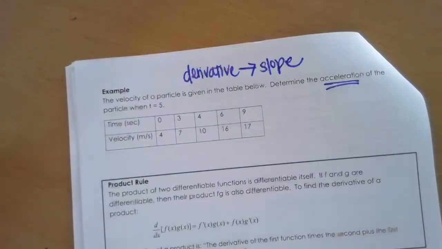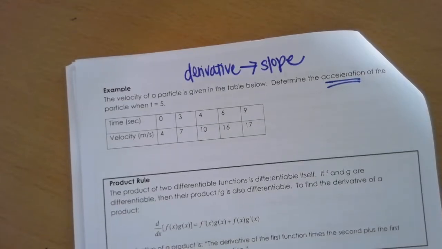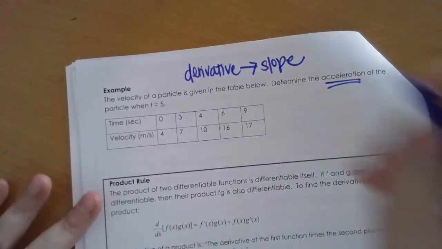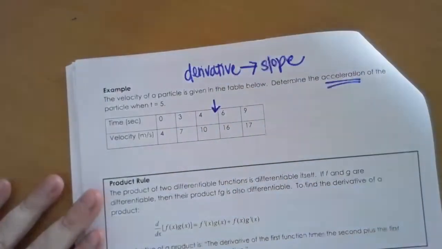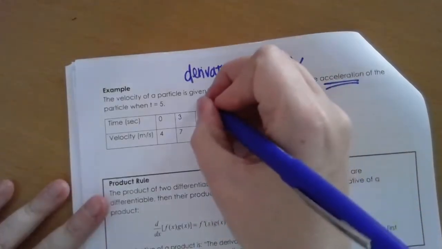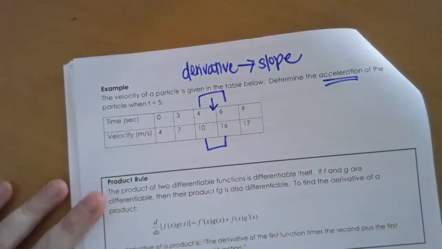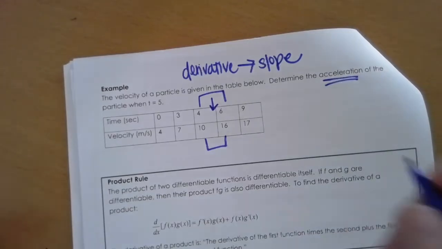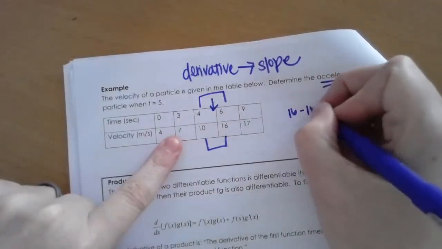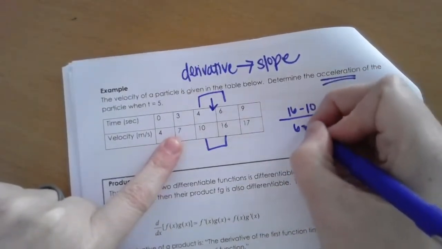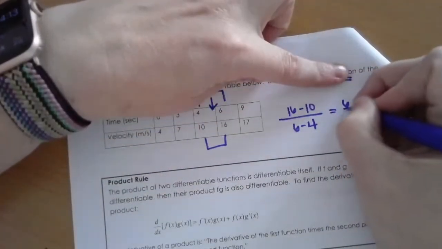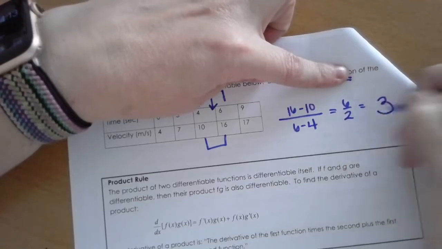So I have a table. I don't have a function to actually find the derivative of, but I can definitely find the slope, which is the same thing as finding a derivative. So at t equals 5, well, that's going to have to be an average right there. So these 2 points right here are what I'm going to work with. So I'm simply just going to do slope, y minus y over x minus x. So I've got 16 minus 10 over 6 minus 4. Simplify. We've got 6 over 2, which gets me 3.